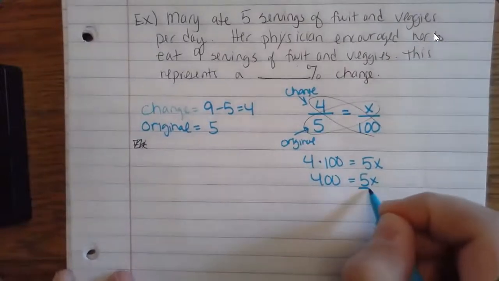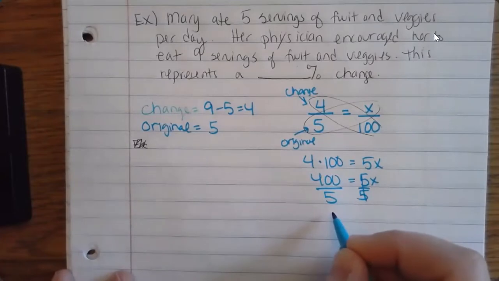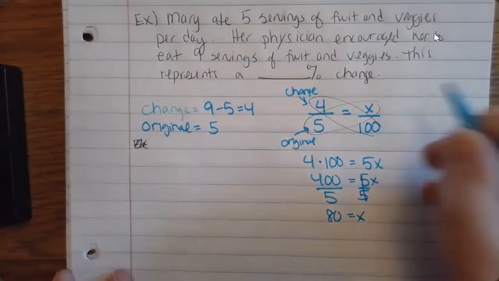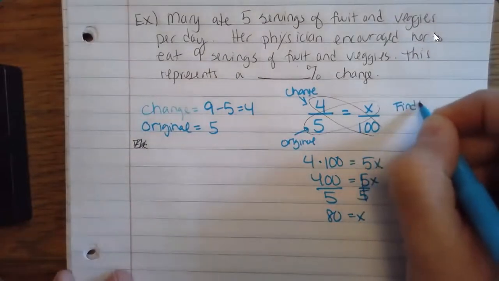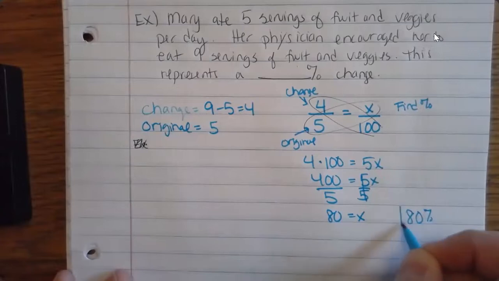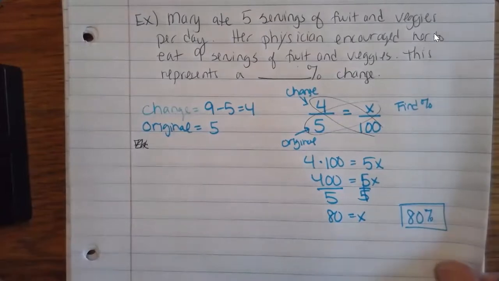We're going to divide both sides by 5. And then we see here that this is going to be 80. Now, don't forget, we were finding the percent here. So our answer isn't just 80, it's going to be 80%. So that would be an 80% increase in the amount of servings of fruit and vegetables that Mary is eating each day. Right, and here's one more example.